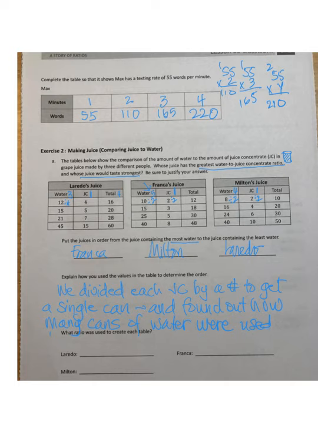Okay. So what ratio was used to create each table? So Laredo's, I'm going to go back to those numbers, was a 1 to 3. And actually I could reverse that, 3 to 1, but now that I've written it. Milton is a 1 to 4. Franca is a 1 to 5. Okay. And a lot of you, you're using either multiplication or you're using the unit rate. So we got that one done.